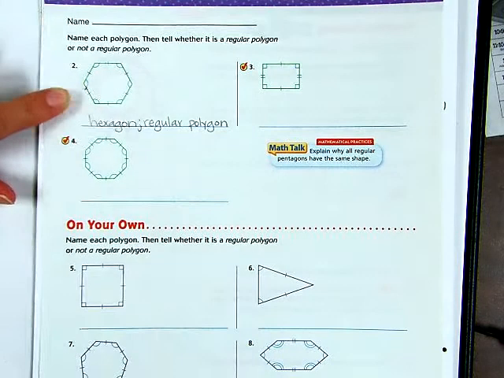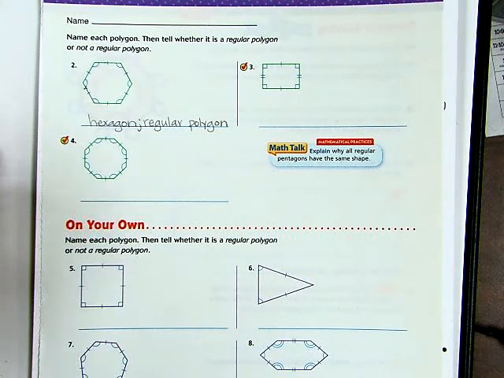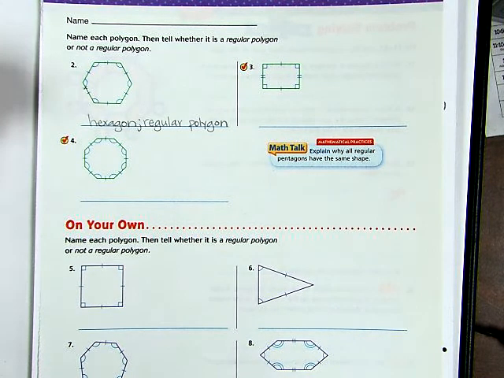Now, I know some of you are going to be like, Mrs. Jones, do I have to write regular polygon or can I write RP? You can write regular polygon because we want to make sure we know how to spell this correctly, and the more that we practice, the better it is.